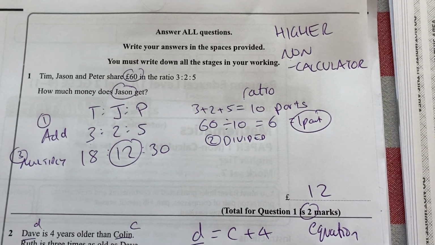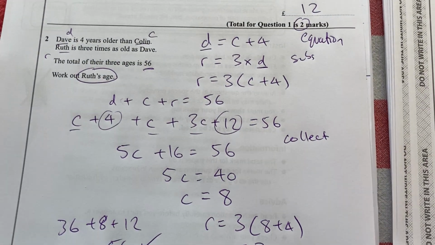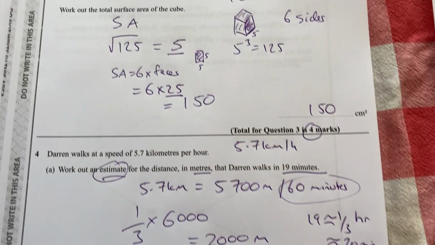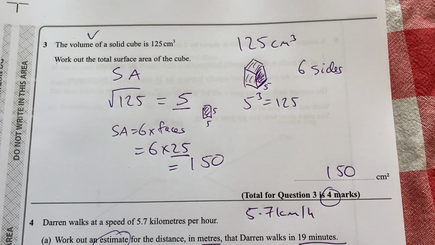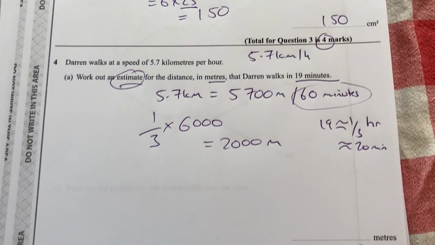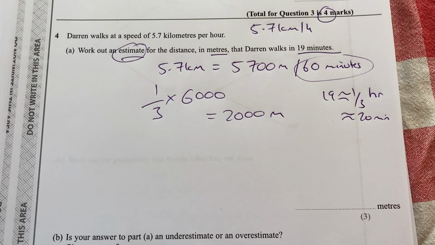Okay, that's higher maths GCSE: a question on ratio, a question on problem solving with algebra, a question on cubes and surface area and volume, and then problem solving with speed, distance, time, and estimation.